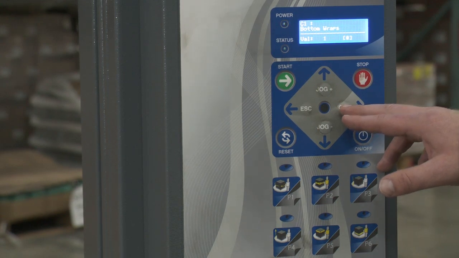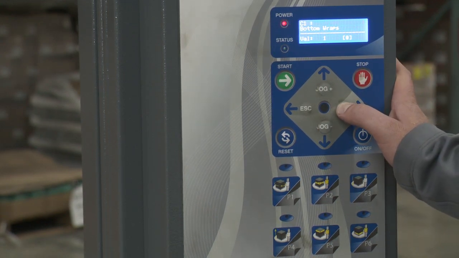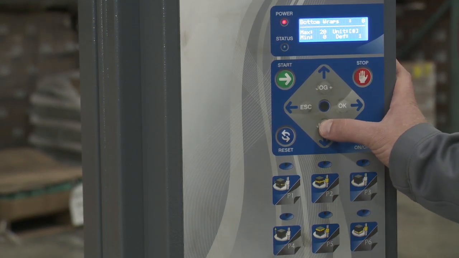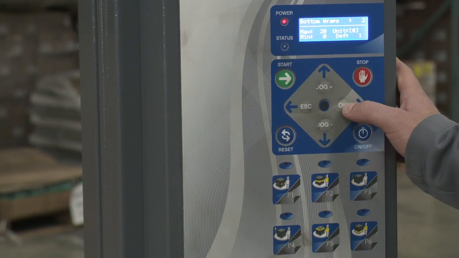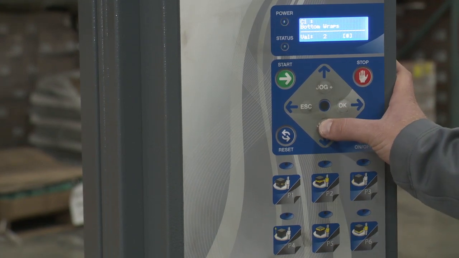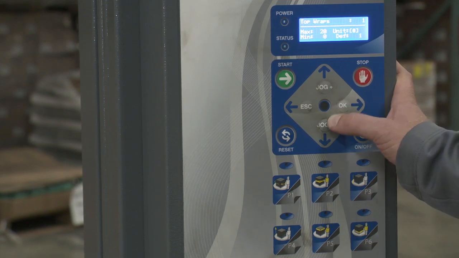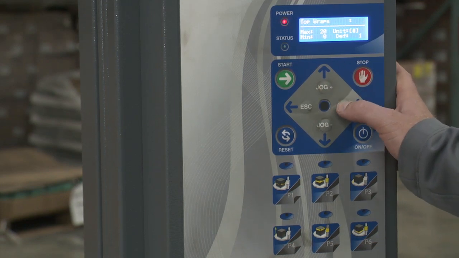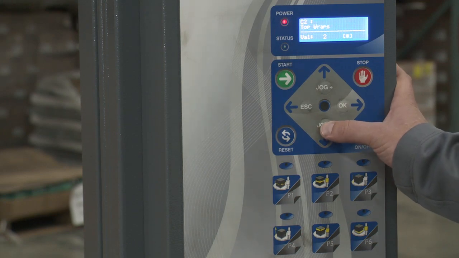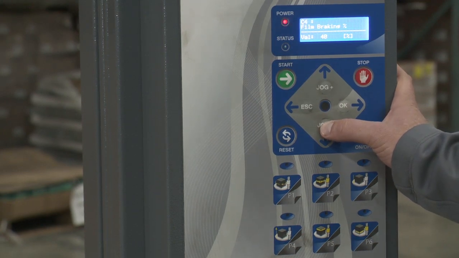So right now there's only 1 wrap on the bottom. I want to change that to 2, so I hit OK. I go up to change to 2, hit OK. Now I jog down to top wraps. I want to change that to 2 as well. Hit OK. Change to 2. Hit OK from there. And then I'd like to take a look at the tension.